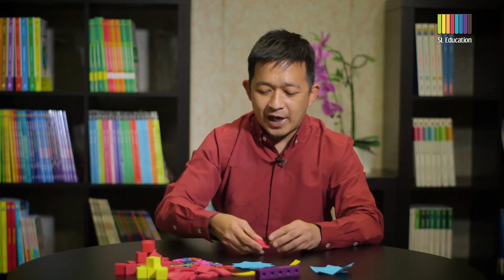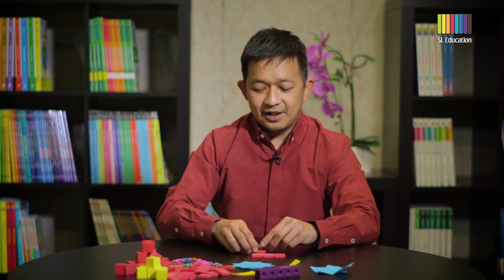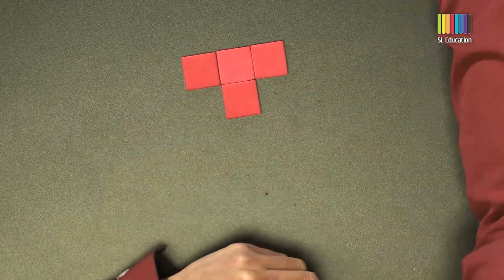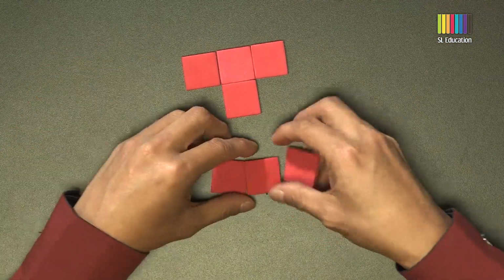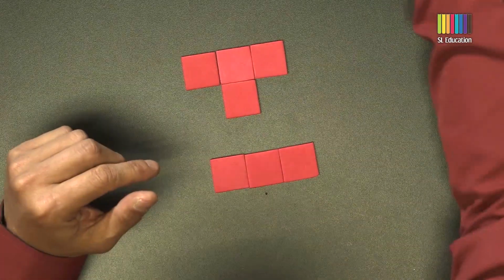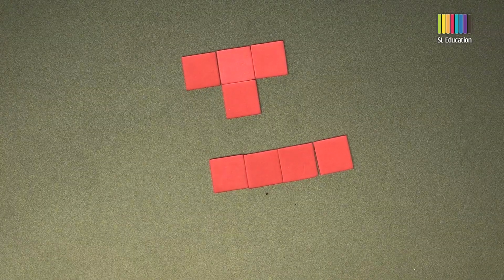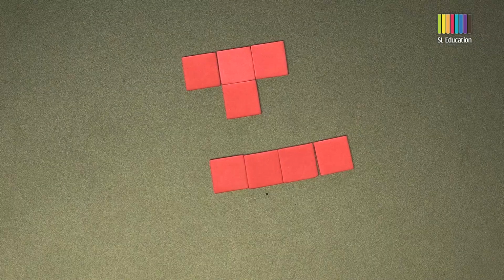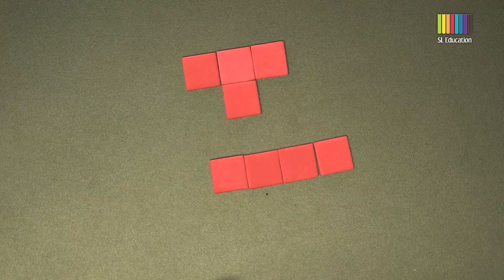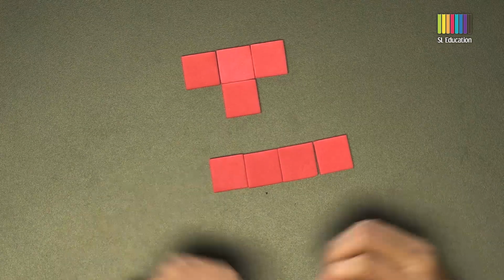And there are many other such examples, such as the use of square tiles for them to learn the concept of area, where they are asked to make different shapes using, say, 4 square tiles. And they figure out that even though the shapes look different, each of them covers the same amount of surface area and hence has the same area. So the concrete materials, the square tiles, are used to help students learn the abstract idea, that of area.